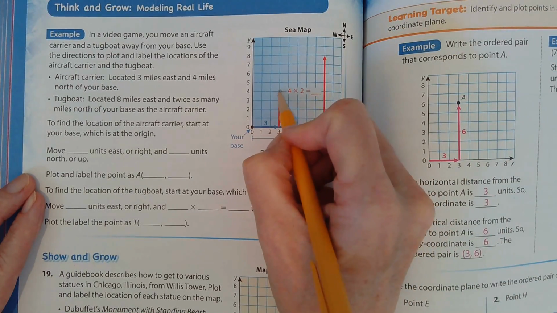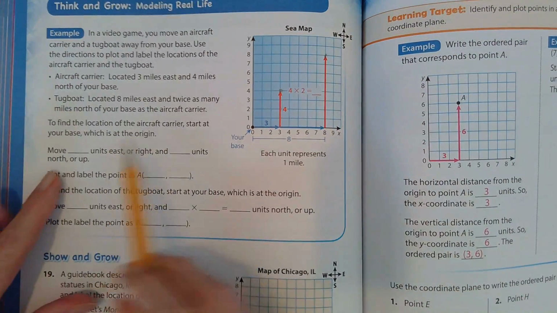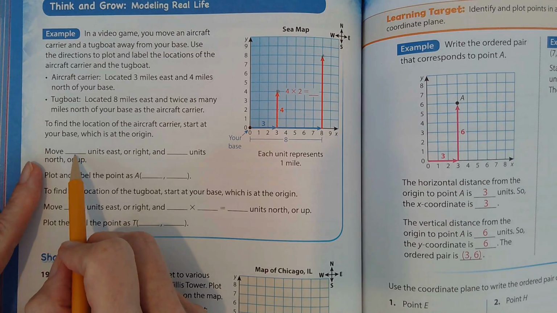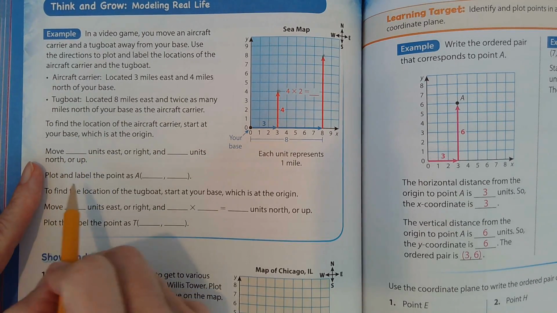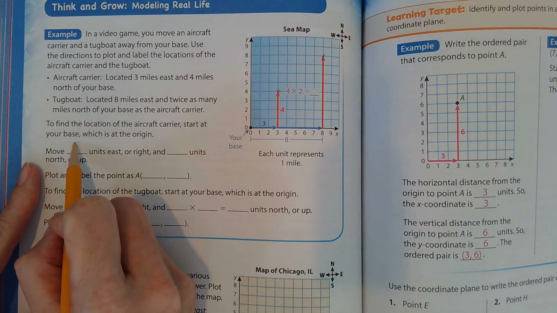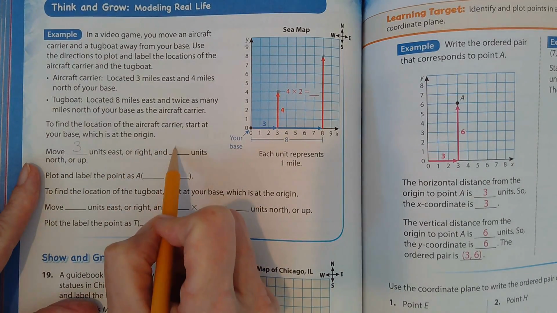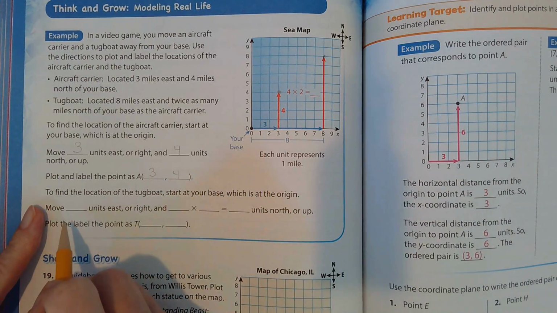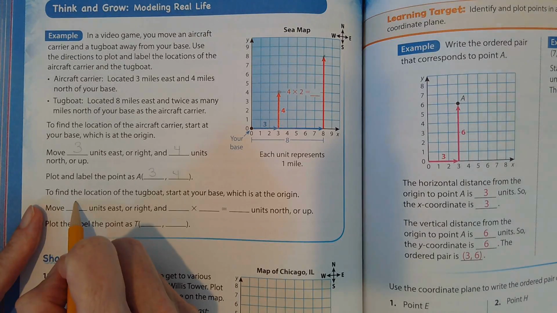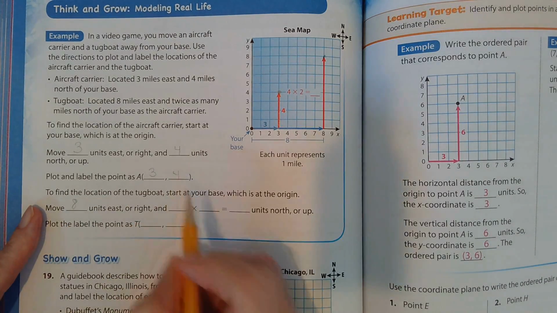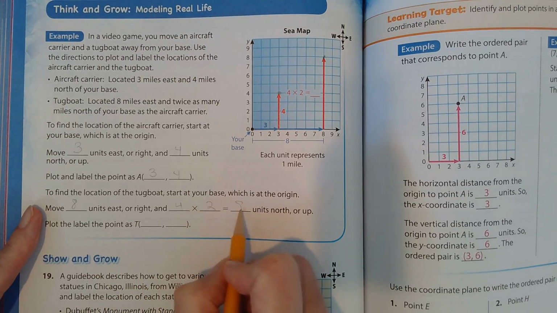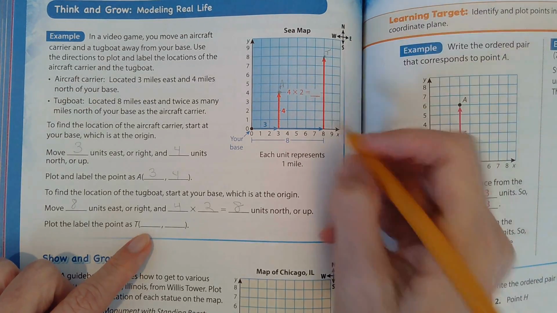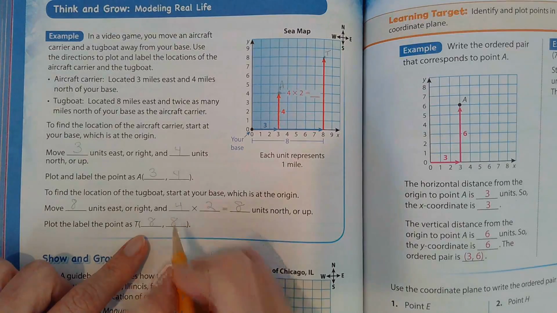Let's just put a little dot there and a little dot there. And notice you have your little symbols up there for north, west, east, and south. So you are moving 3 units east and 4 units north, so that would be (3, 4) for your aircraft carrier. And then your tugboat is 8 east, and because 4 times 2 is 8, 8 units north. So T is your tugboat at (8, 8).